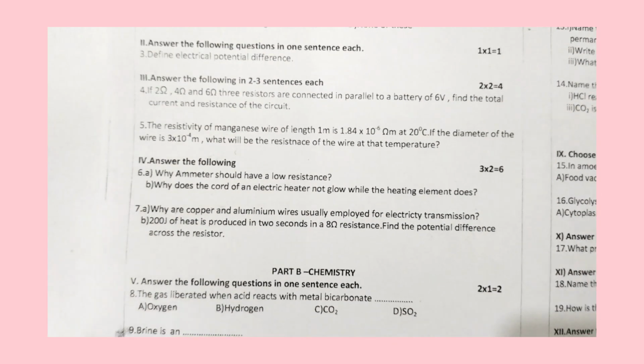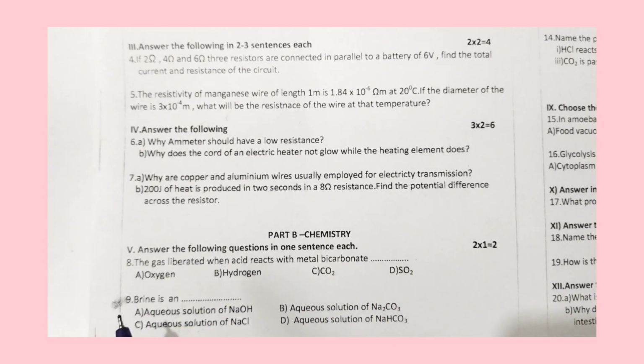The first question of the chemistry part, we have to answer from the fifth mark. The gas liberated when acid reacts with metal bicarbonate: oxygen, hydrogen, carbon dioxide, sulfur dioxide. Among these four options, the right option is option C, carbon dioxide.